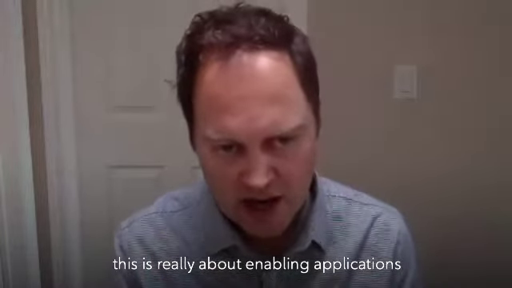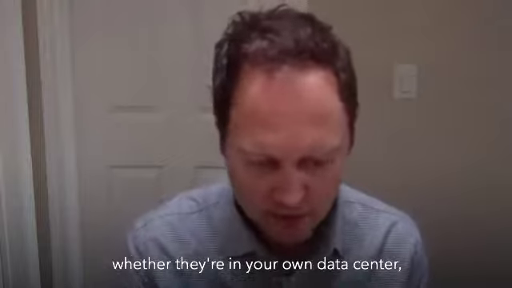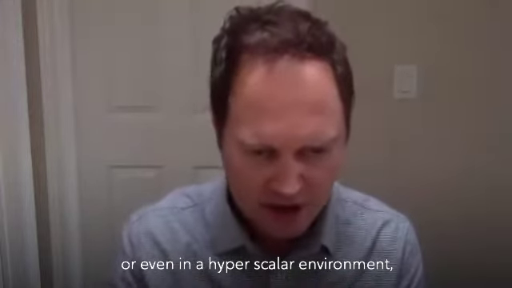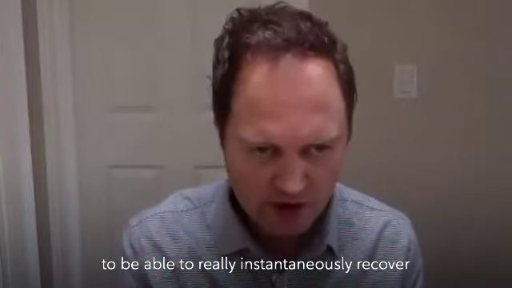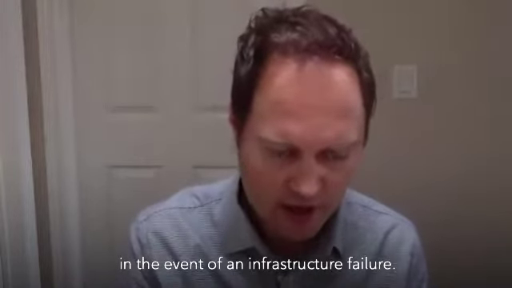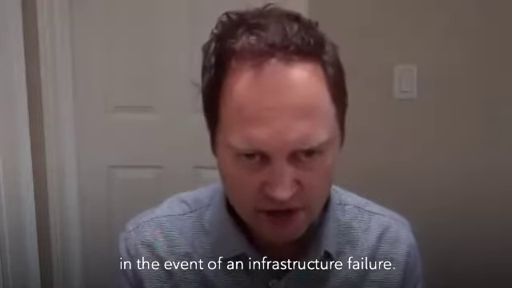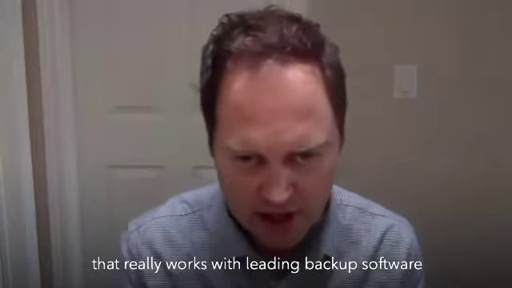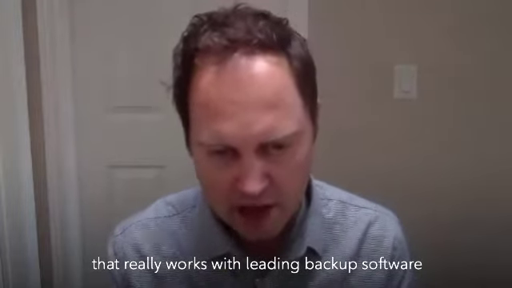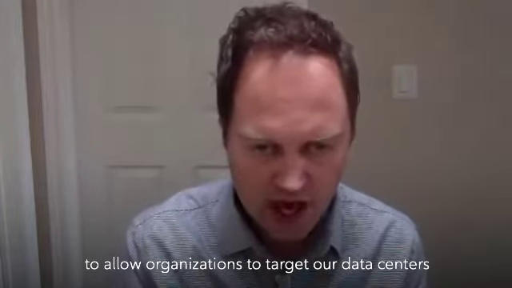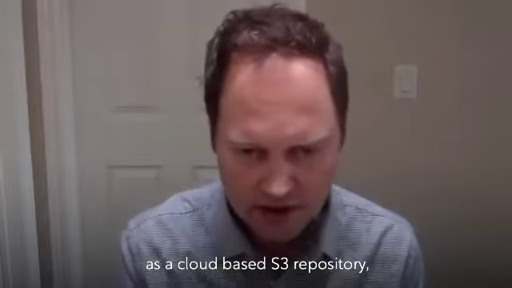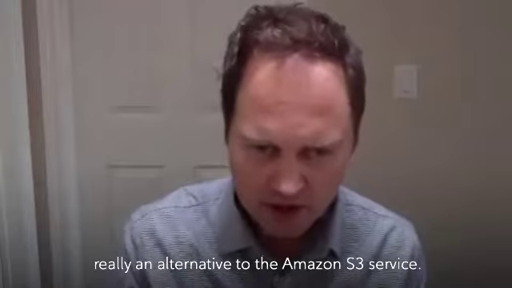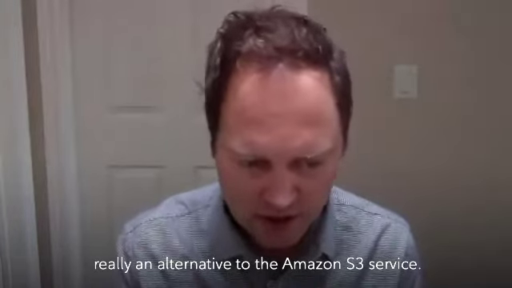This is really about enabling applications no matter where they are, whether they're in your own data center, in a Rogers data center, or even in a hyperscaler environment, to be able to instantaneously recover in the event of an infrastructure failure. And then we do have an object store capability that works with leading backup software to allow organizations to target our data centers as a cloud-based S3 repository, really an alternative to the Amazon S3 service.